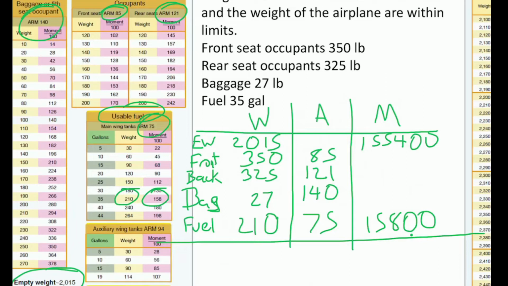All right, now we're gonna add up our weights after we figure out all the moments. So let's do the math across. Weight times arm equals moment. And just use your calculator.